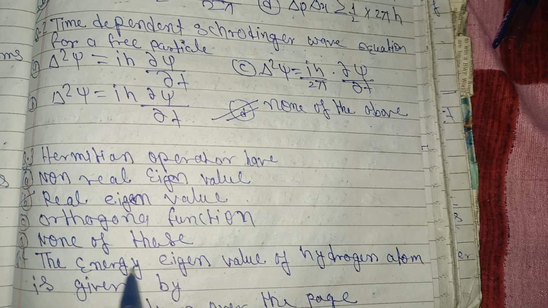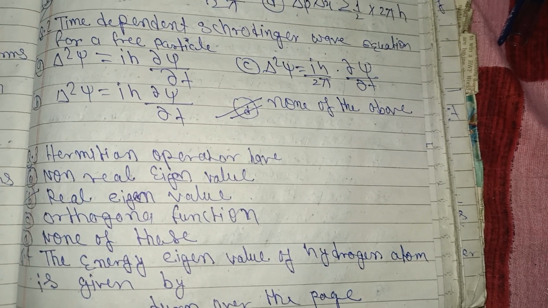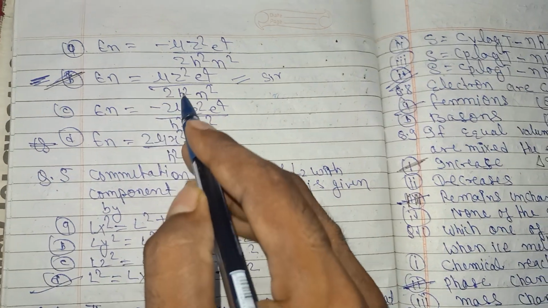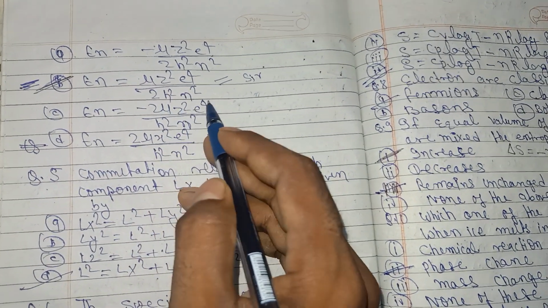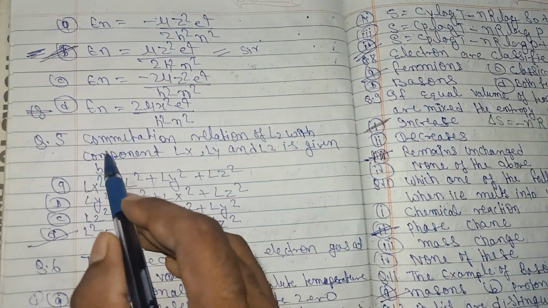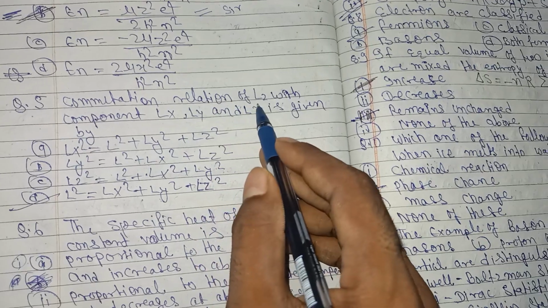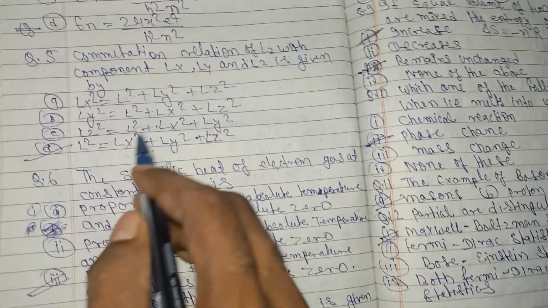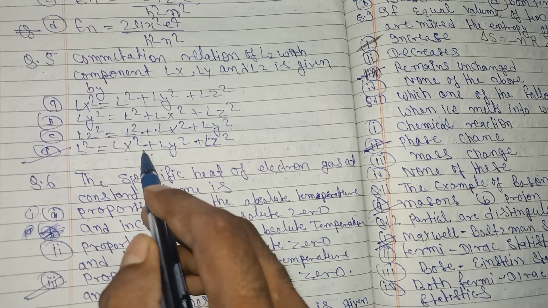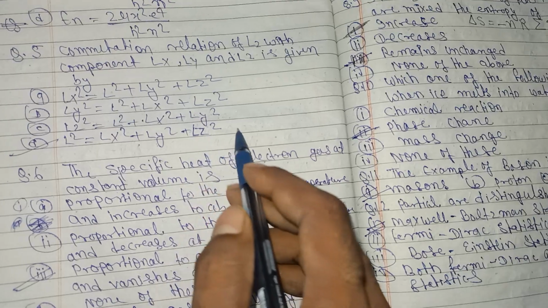Question 4: the energy eigenvalue of hydrogen atom is given by mu z square e power 4 over h square n square. B is correct. And question number 5: the commutation relation of Lz with components Lx, Ly and Lz is given by Lz square equal to Lx square plus Ly square plus Lz square.